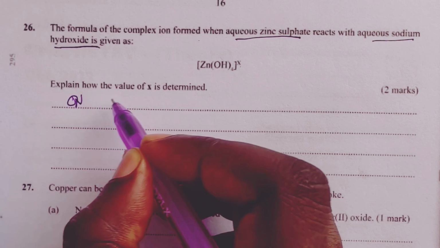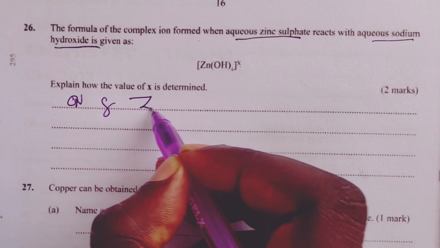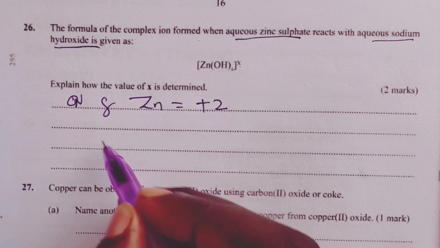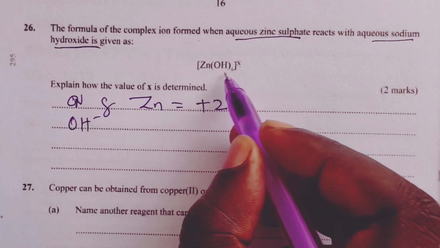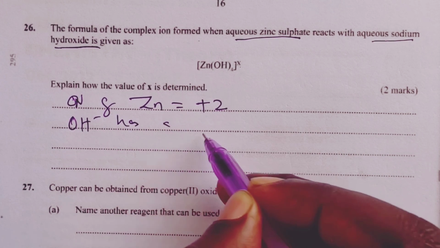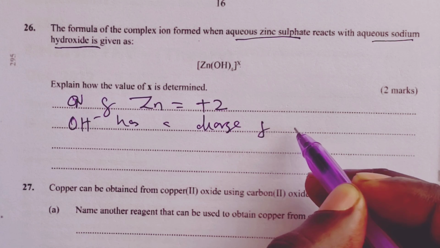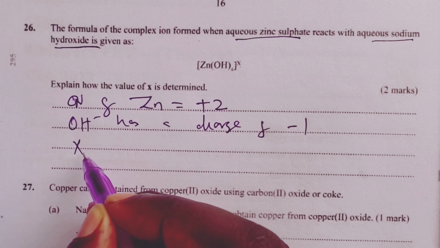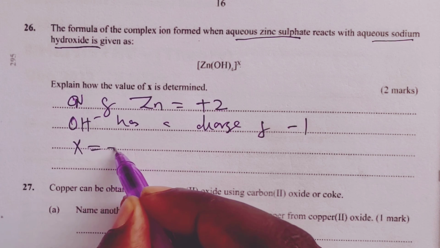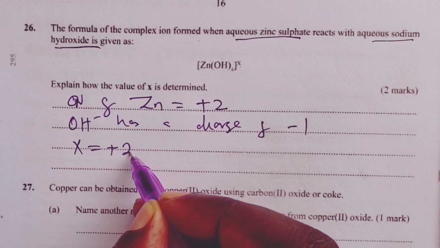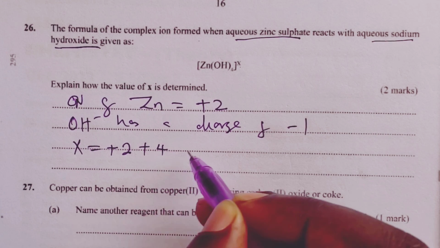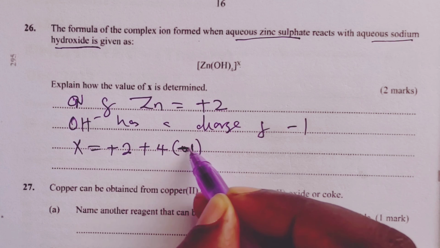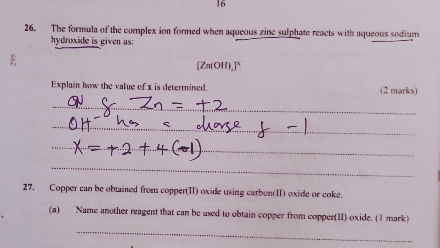So here, we would start with oxidation number of zinc, which we know is positive 2. Then the OH minus you see here, we normally has a charge of negative 1. Of course, we know that. So to get X, we will add the oxidation number of zinc, which is plus 2, to 4 times the hydroxyl ions, and each one of them has a charge of negative 1.